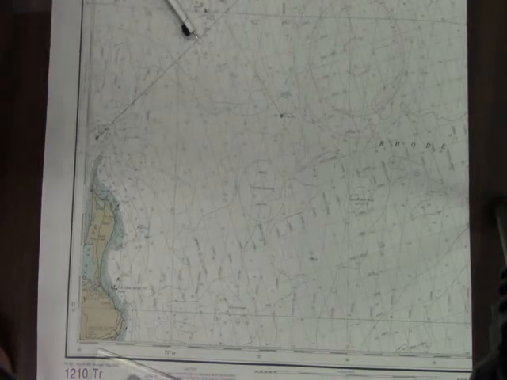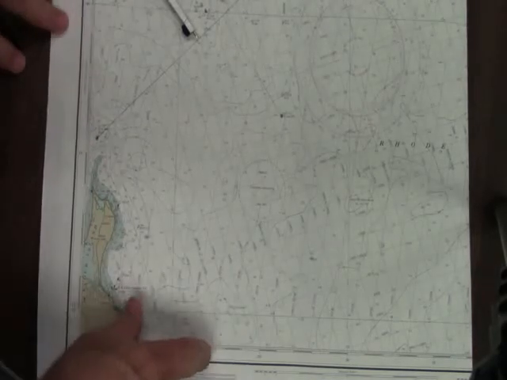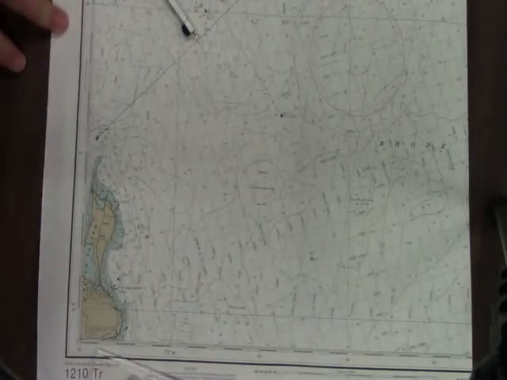And again, the key thing is we measure all distances on the latitude. We never use the longitude scale. Distance off.